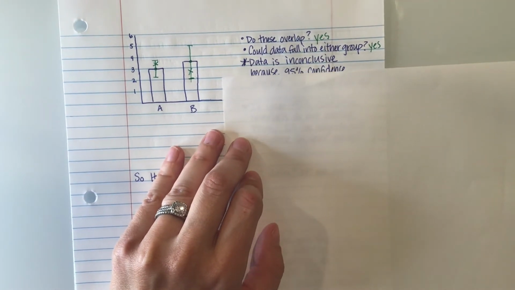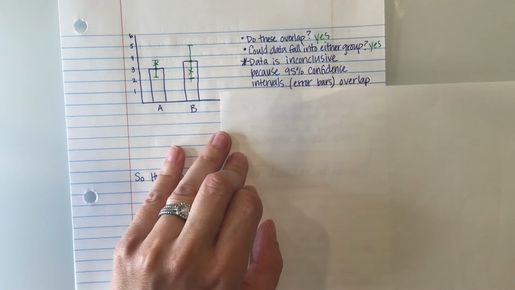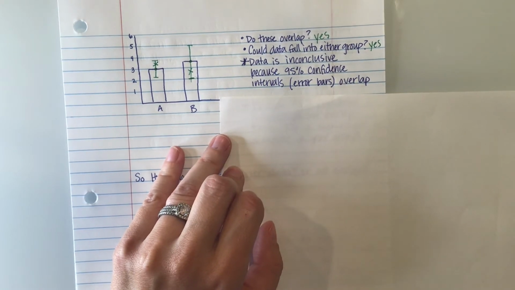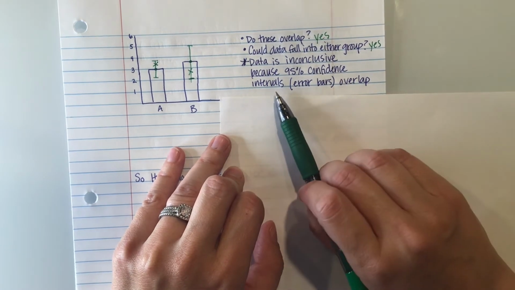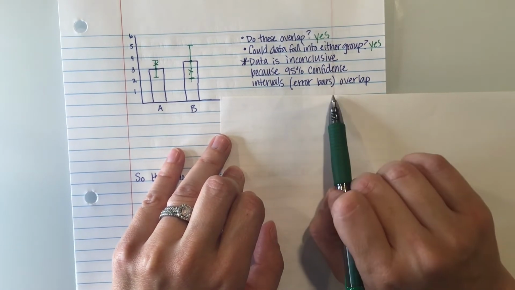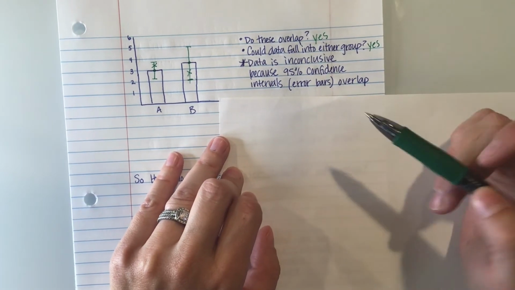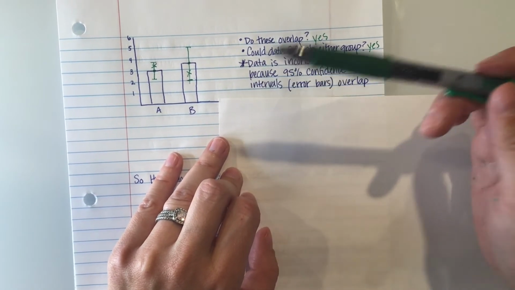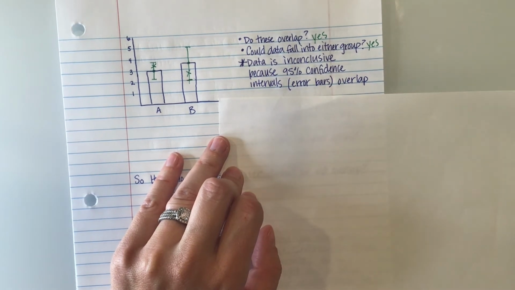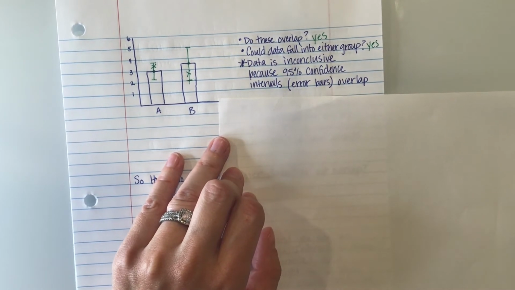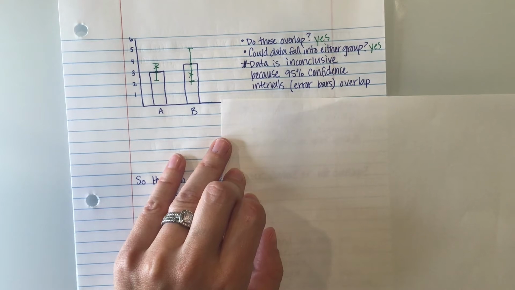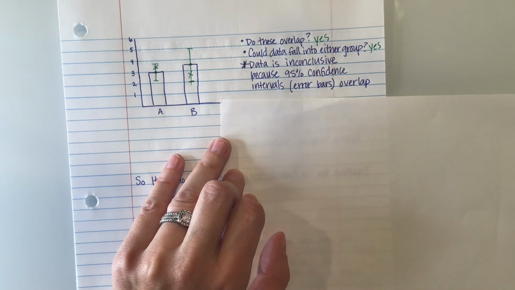So what do I use that for? What does that mean to me? Well, that means that my data is actually inconclusive because my 95% confidence intervals, or my error bars, overlap. It means that my independent variable here, I can't say for certainty, or at least statistical certainty, that it caused a difference in the two data sets.